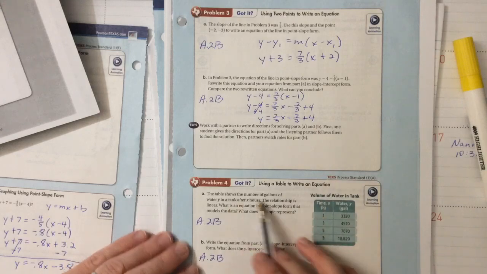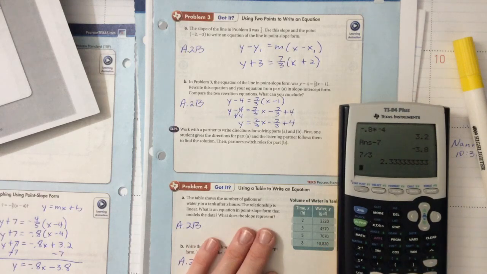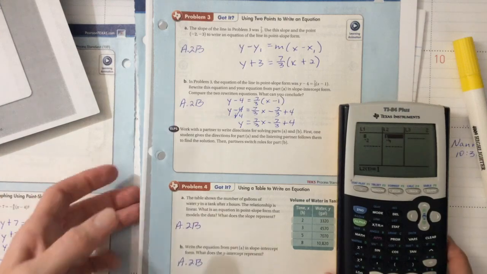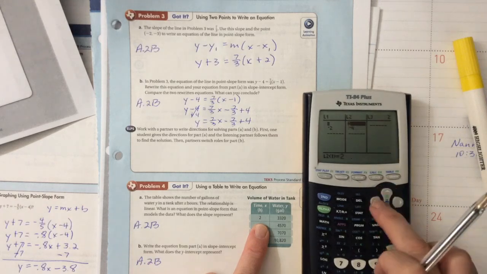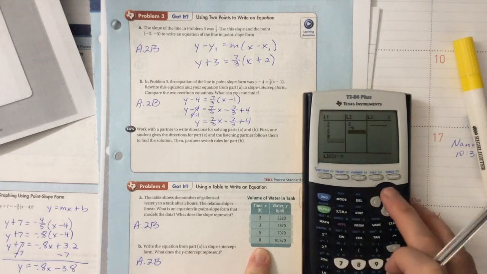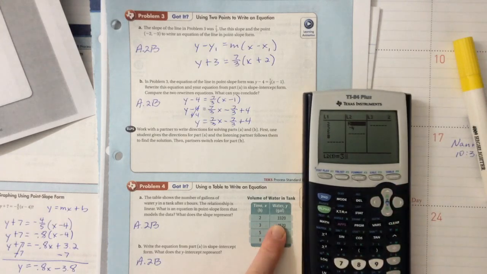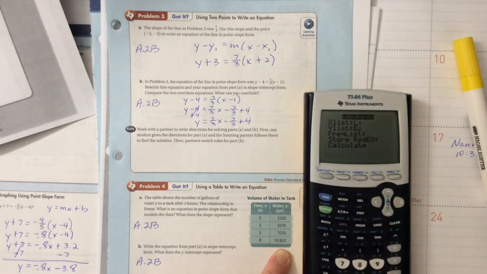That's it. So the next one, we have a table. So we know how to find the slope. So we're going to hit Stat, Enter, and we're going to put in our table, which is 2, 3, 5, and 8. We're going to tab over and up, and we're going to put 3320, 4570, 70, and 10,820. We're going to hit Stat, tab 4, enter all the way down.